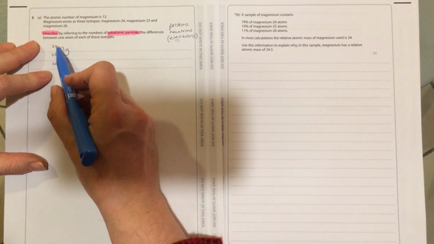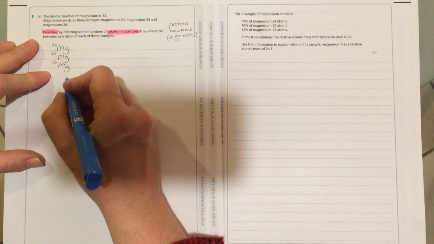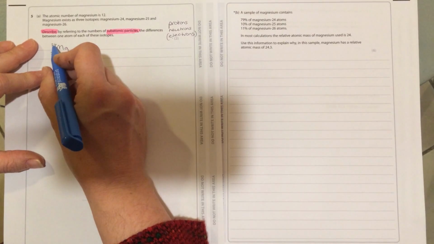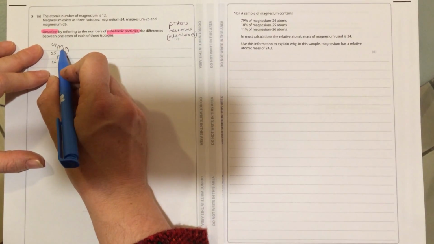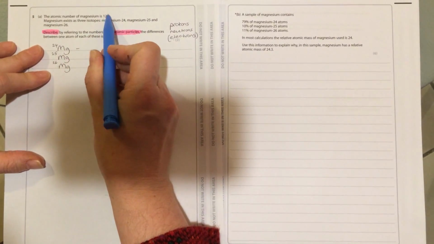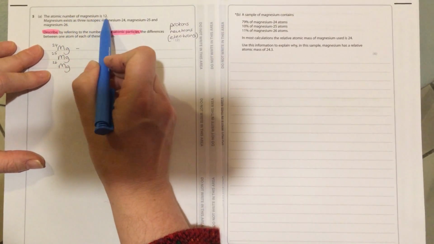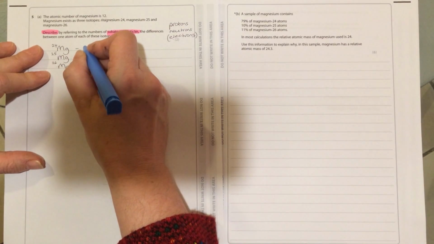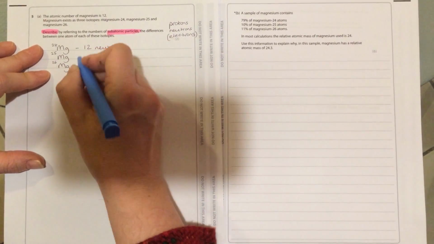So the number 24, 25, 26 tells me the mass of those atoms. And so magnesium 24 has got a mass of 24. I know that 12 is protons because the atomic number is 12. So that tells me there are 12 protons, which means there are 12 neutrons in this atom.